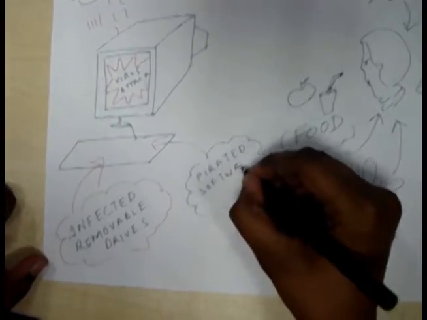body. Similarly, a computer virus enters the computer through various ways and it usually attaches itself to an executable file. When that file is run, the virus code is run simultaneously. It then starts replicating and infecting a computer.